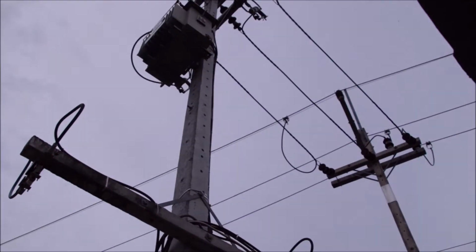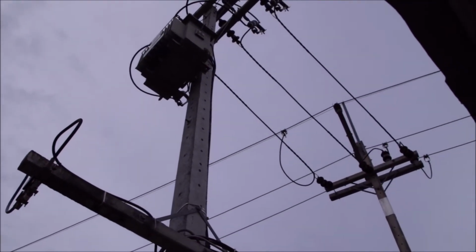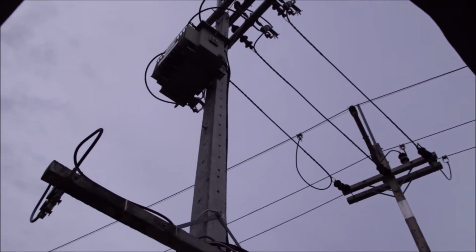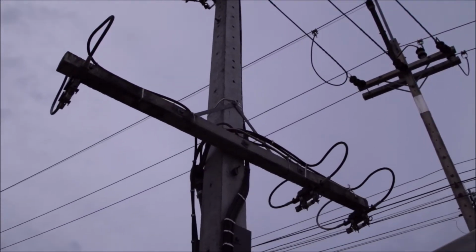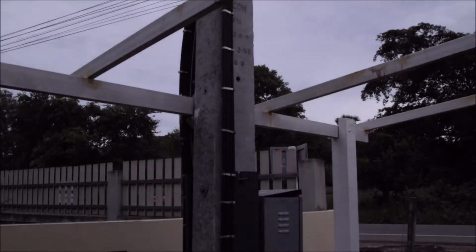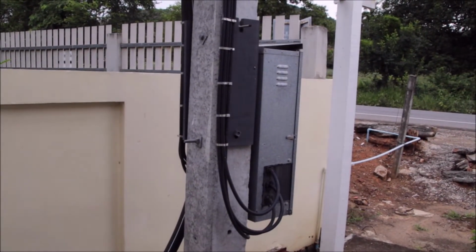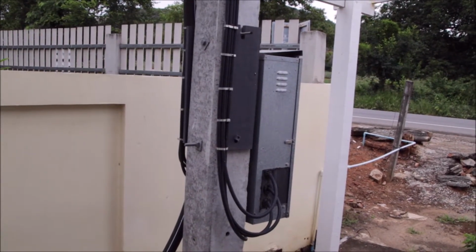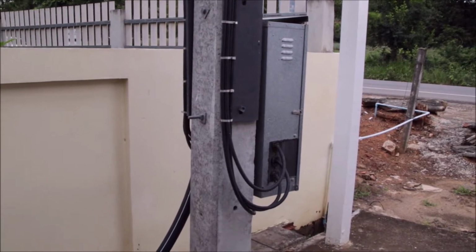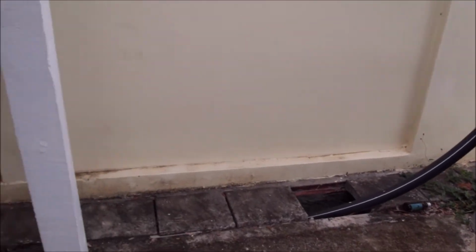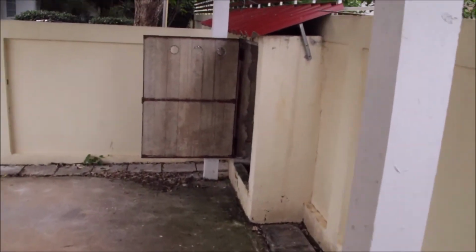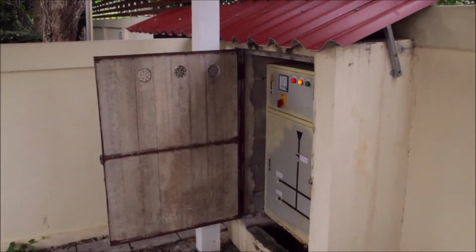Okay, let me explain the flow of the energy here. You see the high voltage, our transformer, and it goes down to the utility meter. We don't have any access to the utility meter here in Thailand. So after the utility meter, it goes to our main distribution box.